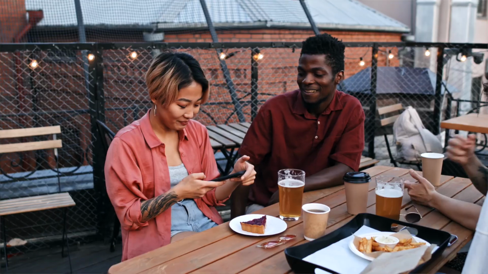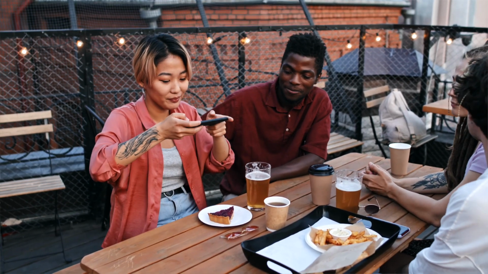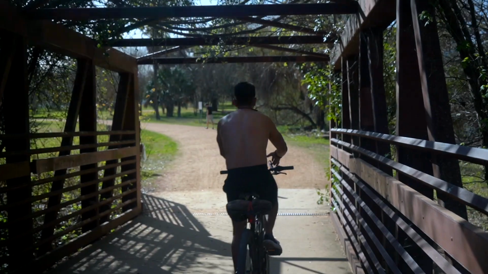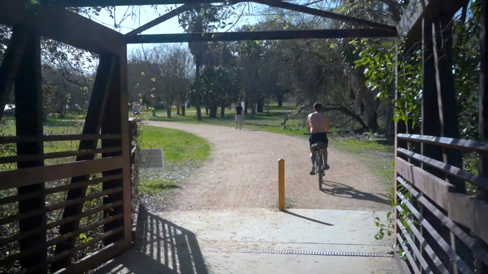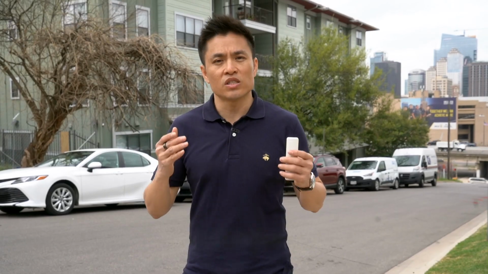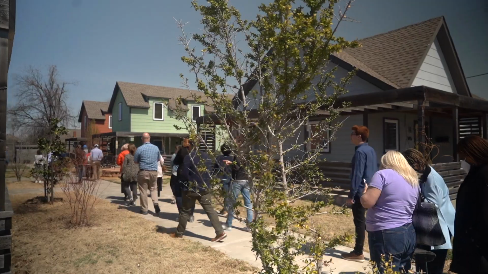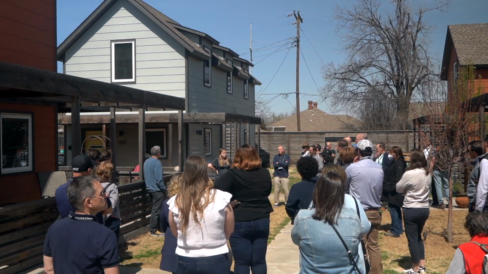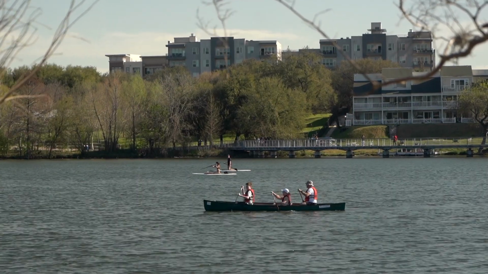Think about it. These are the areas that a lot of people want to visit on the weekends or on their vacations. Why not create it in the places we live as well? Ultimately, it's a win-win-win for those who will develop this housing, the municipality, and the residents that are living there.